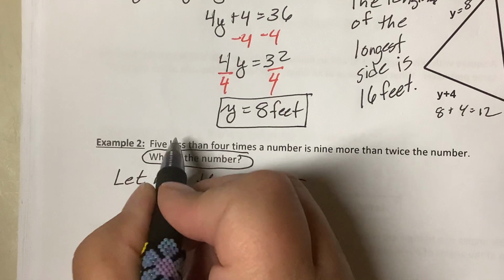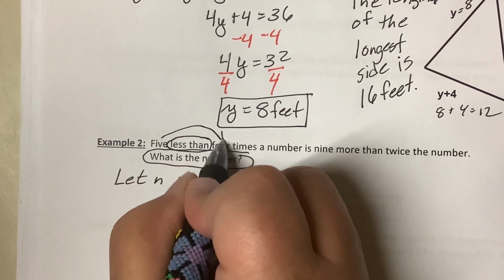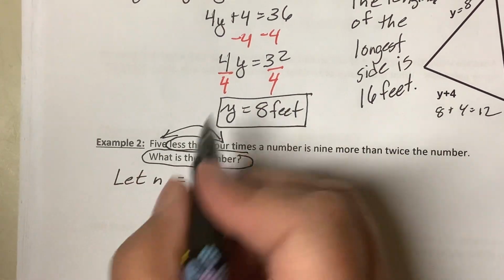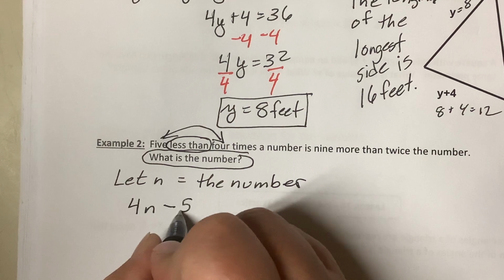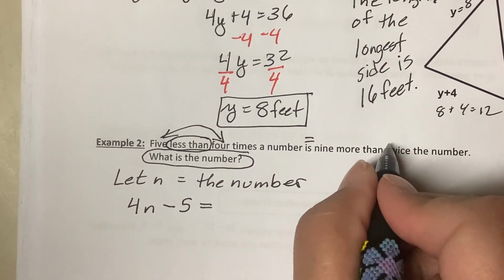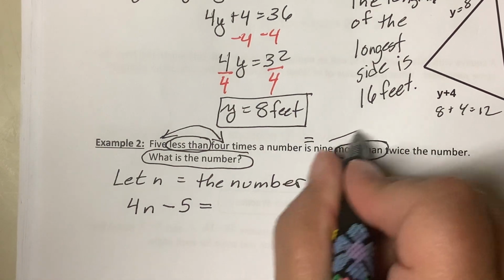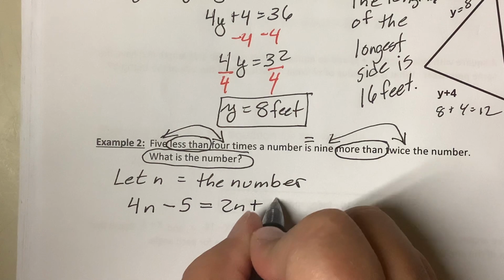Remember, less than switches 4 times the number and 5. So 4 times the number minus 5 is equal to, 9 more than, I'm switching again, twice the number plus 9.